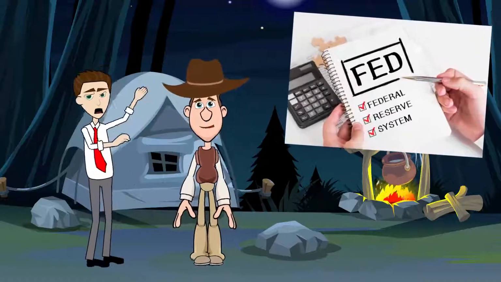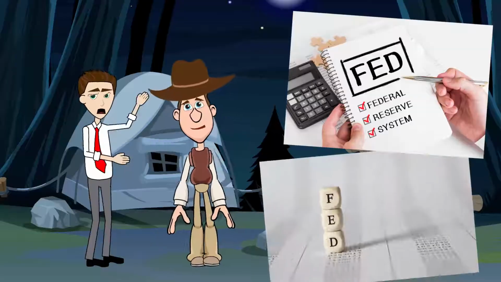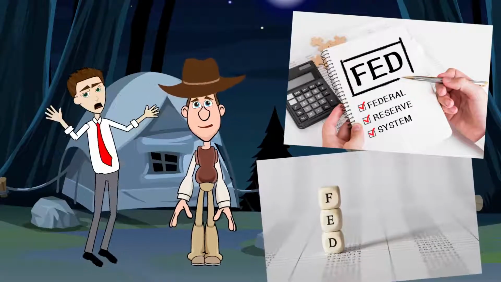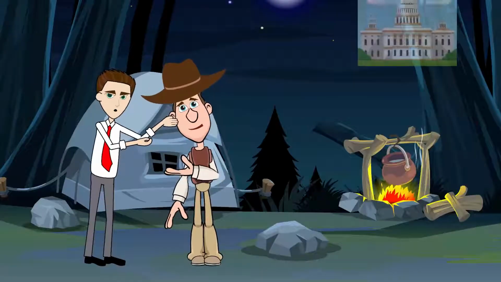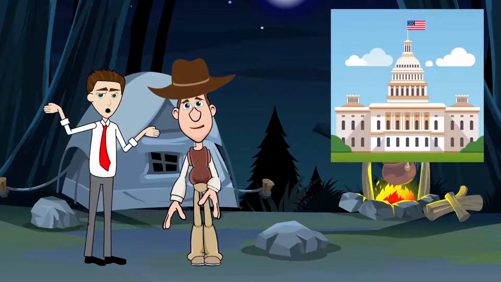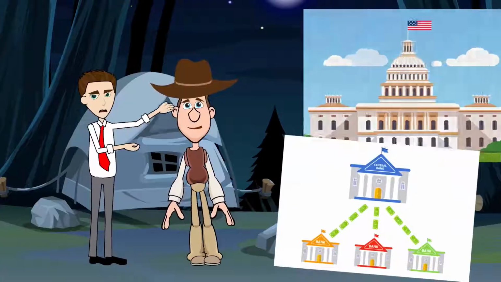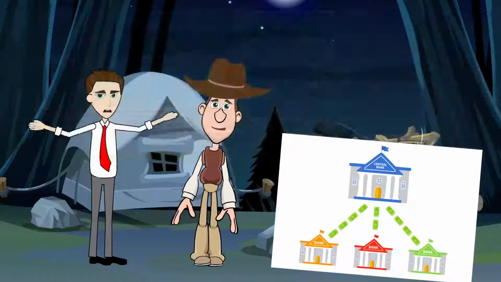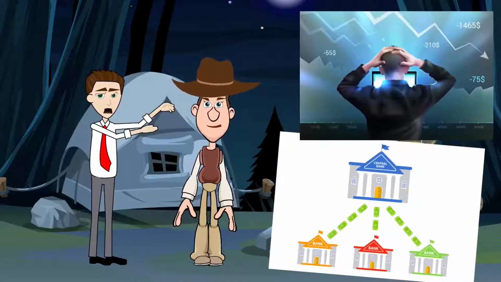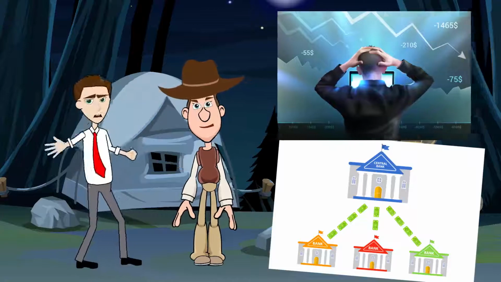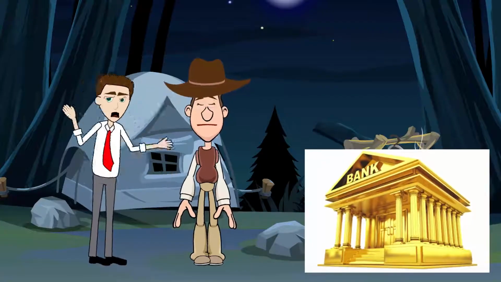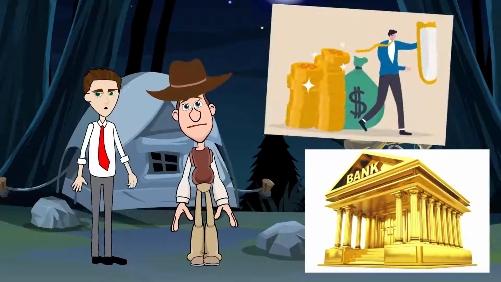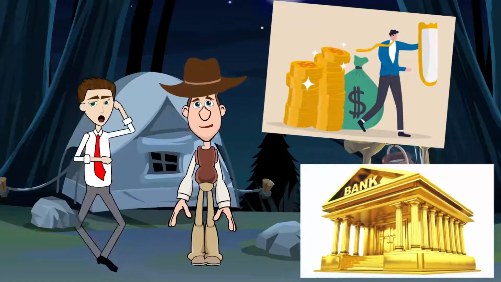The Federal Reserve System, also known as the Federal Reserve or just the Fed, is the central bank of the U.S. It was created by the U.S. Congress in 1913 because the U.S. needed a central institution to control its monetary system and to deal with financial crises. The Fed is the backbone of the country's financial system and is responsible for ensuring its safety and stability.